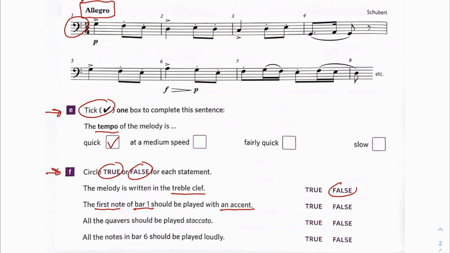So let's find that note. This is the first note of bar 1, and there is an accent on top of the note, so this statement is true. Statement number 3, all the quavers should be played staccato.